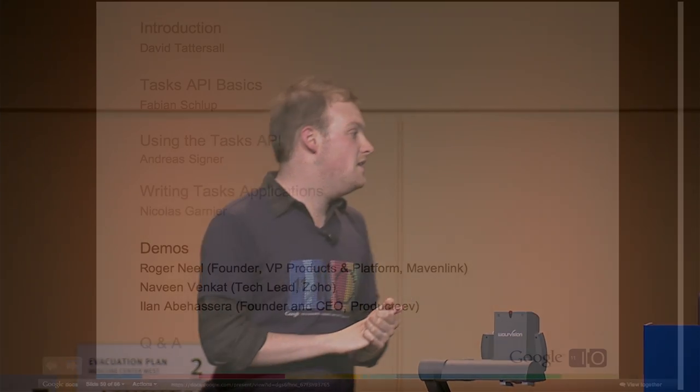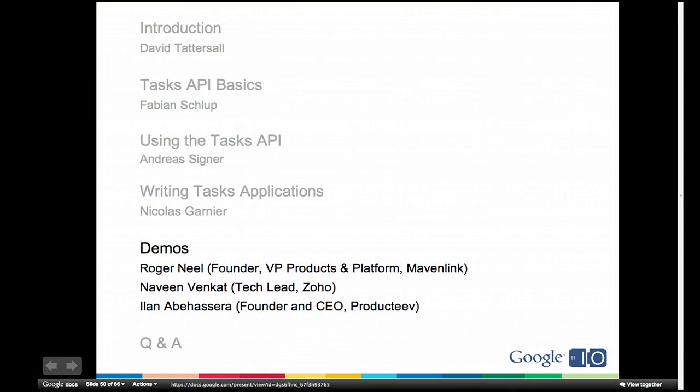So that was all about how to build stuff. And now I'm going to show you some stuff that's actually already been built, and in a few cases, actually already running in the wild and available to people's users today. As I said, we had several teams using the API over the past few months. And I would now like to invite up to the stage Roger, who is the founder and vice president of products and platform at MavenLink, Naveen, who is a tech lead at Zoho, and Ilan, who is the founder and CEO of Productive. Guys.